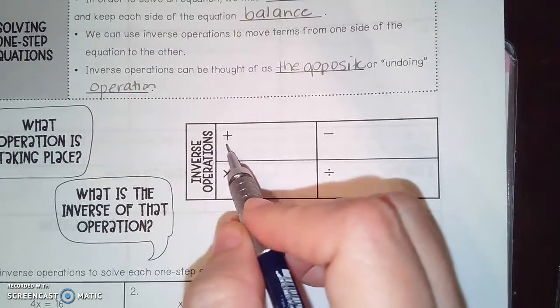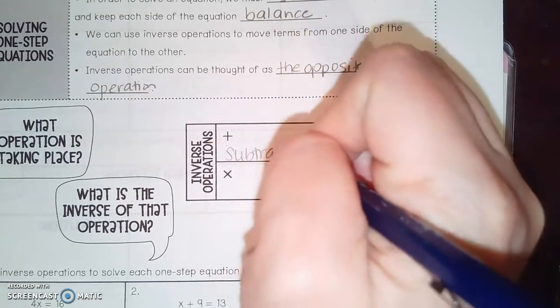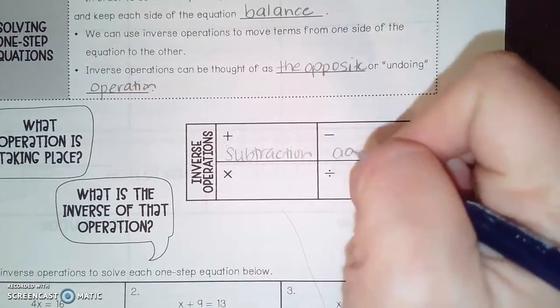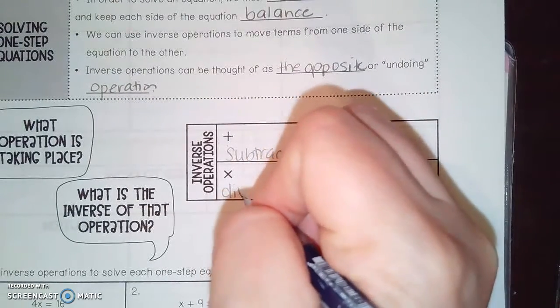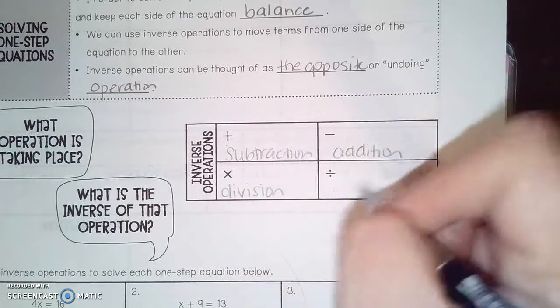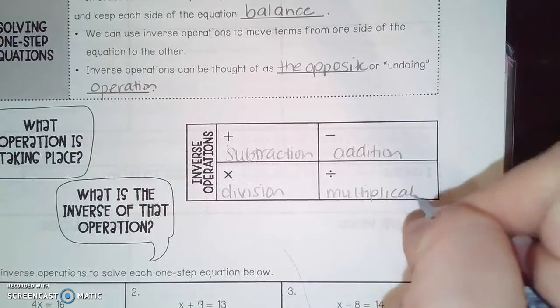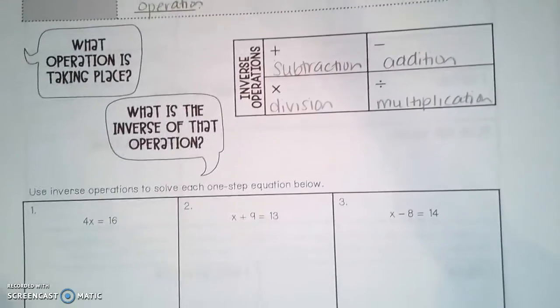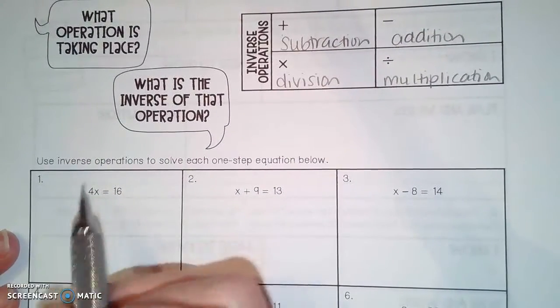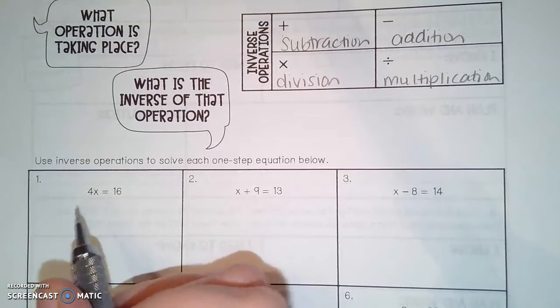Right, so when we think about this, the inverse or the opposite of addition is subtraction. The opposite of subtraction is addition. The opposite of multiplication is division. And the opposite of division is multiplication. So when we are looking at an equation, we can identify what operation is happening, and we're going to use the opposite operation to undo what's happening.